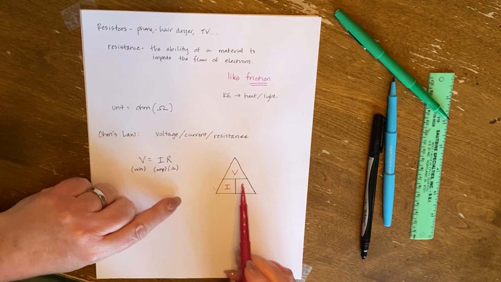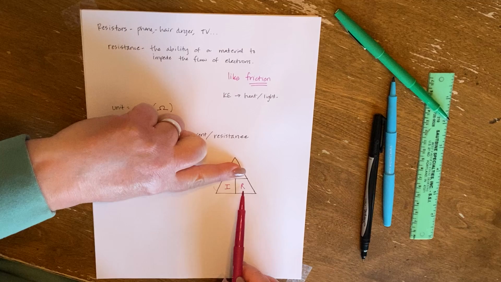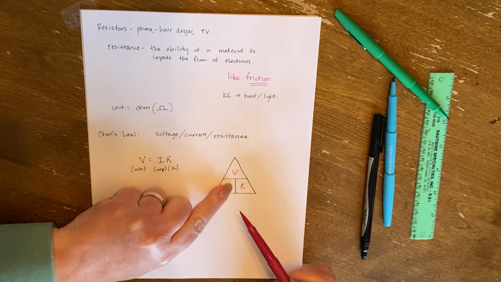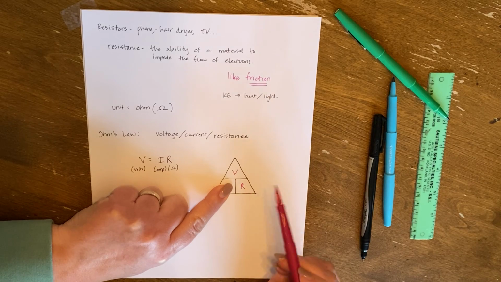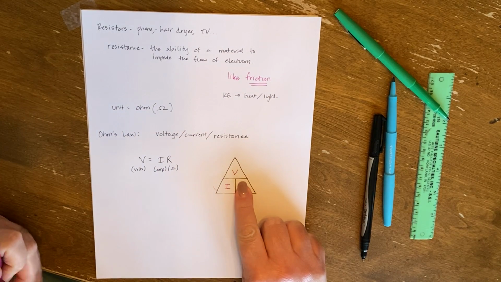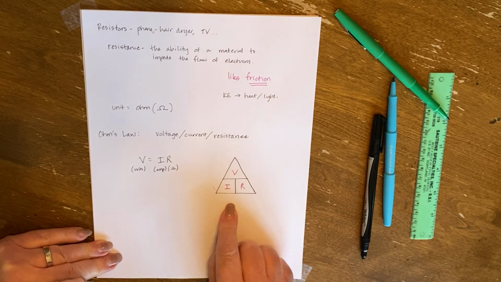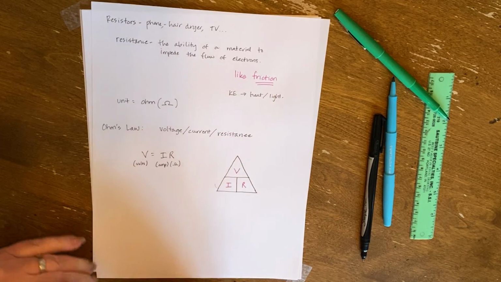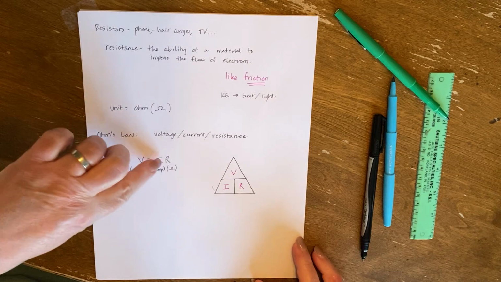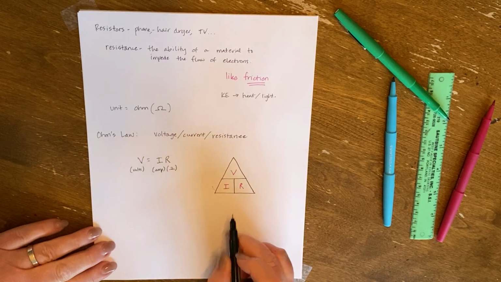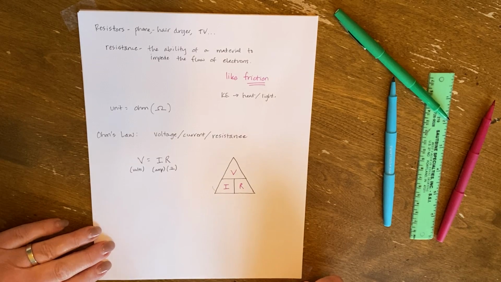If you're trying to solve for volts, it's I times R. If you're trying to solve for current, it's V over R. If you're trying to solve for resistance, it's V over I. It just shows you how to set up your mathematical equation. If you're good with algebra and fine with moving these variables around, this doesn't really gain you anything, but it might help you remember the equation.